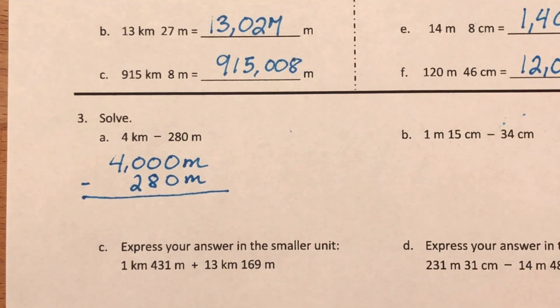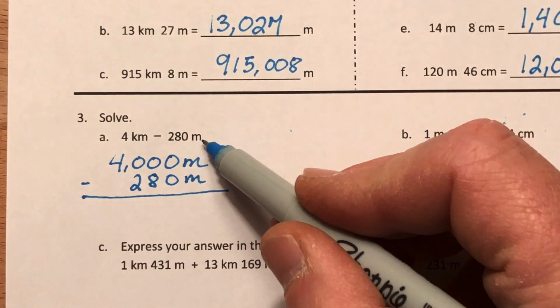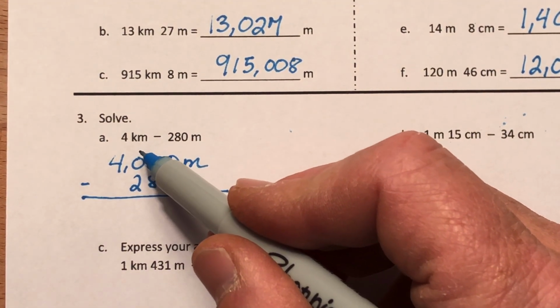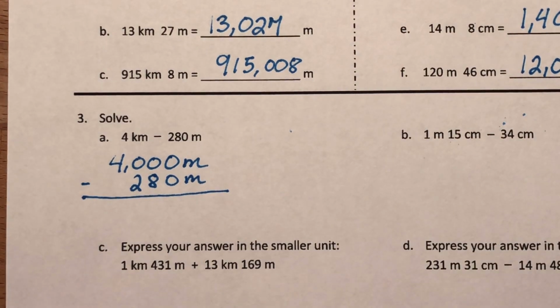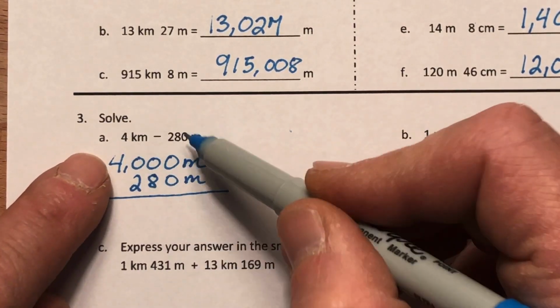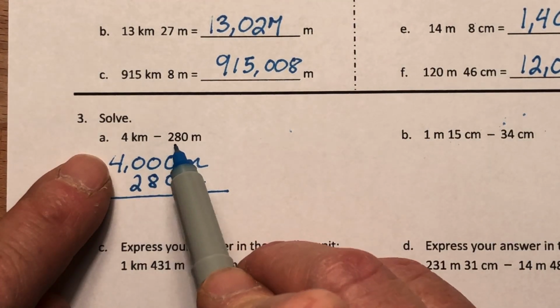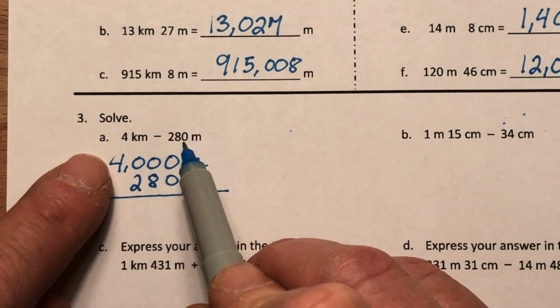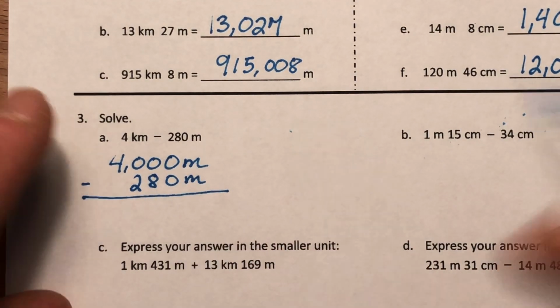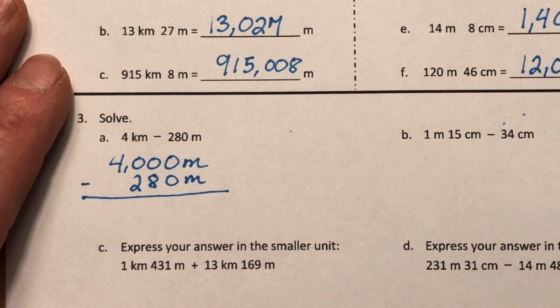We're talking about the width of your door in meters and the distance from Shaker Road to Scoops. So you really have to convert to the smallest unit that's here. I changed this 4 kilometers to 4,000 meters. Now I can do my math, okay?